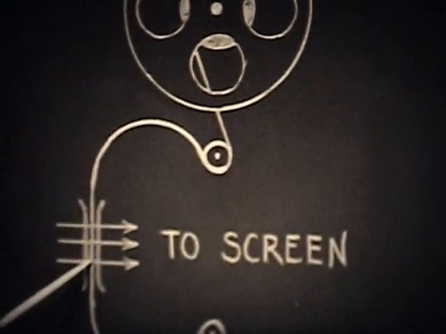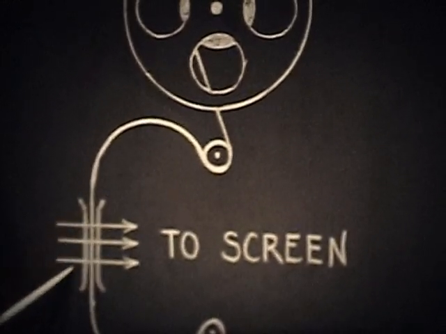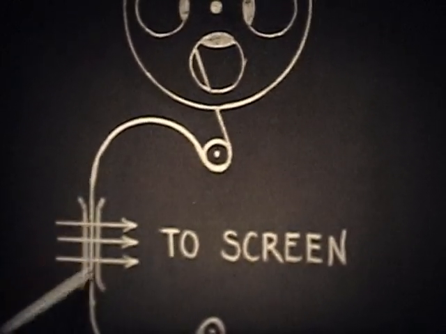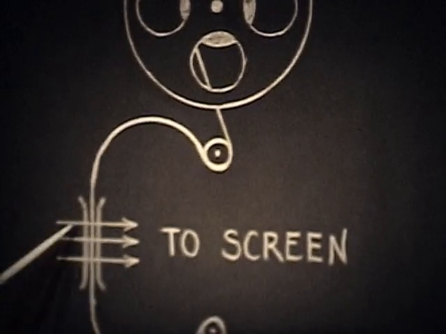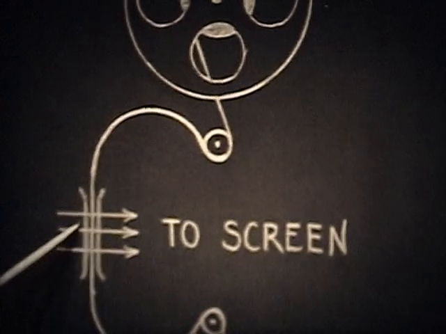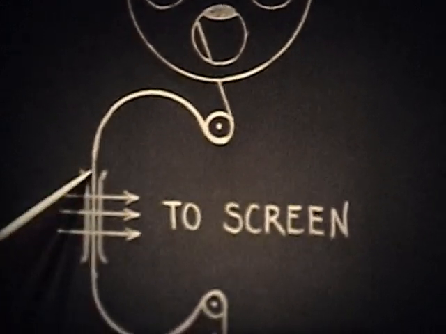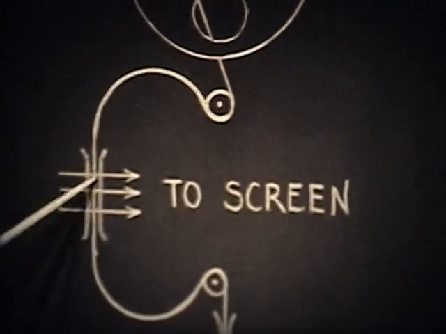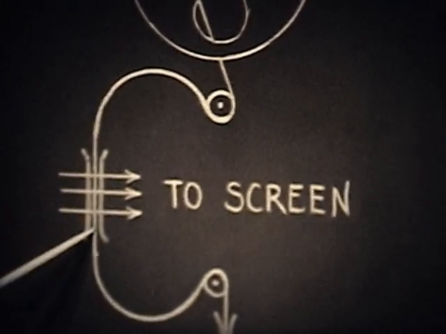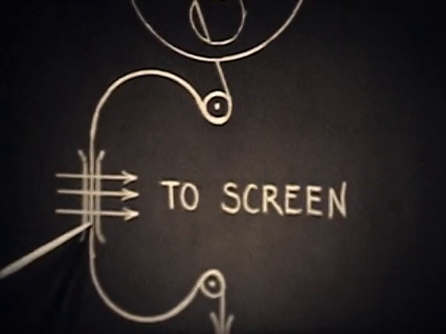A picture stops here, light goes through, a shutter comes across here, cutting out the light. The film jumps to the next picture. The shutter opens up. Light comes through the next picture and onto the screen. Shutter comes across. The film jumps to the next picture. And so through here, 24 pictures per second. You find this film going through intermittently by jumps.